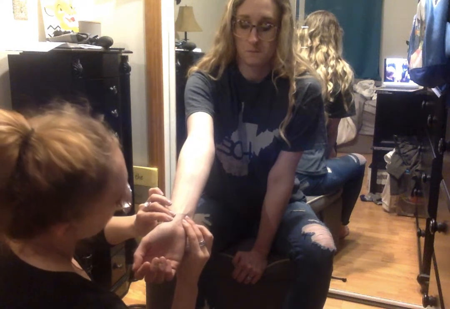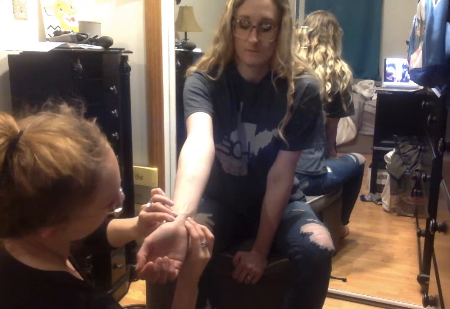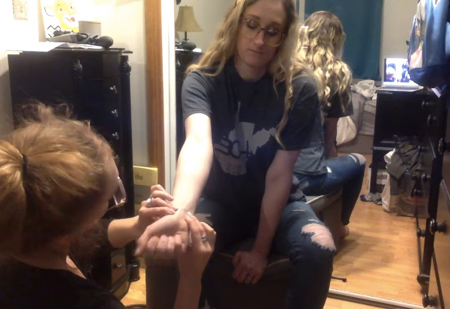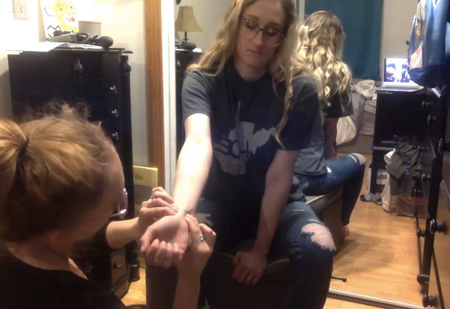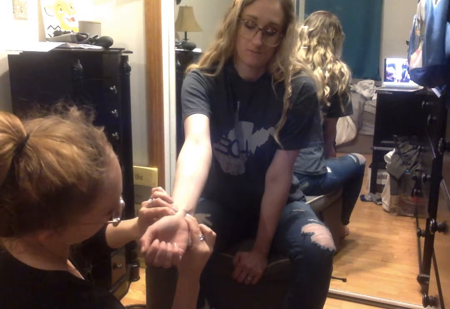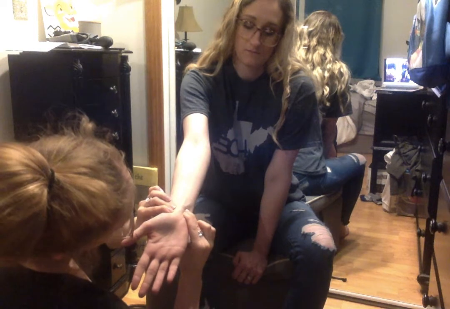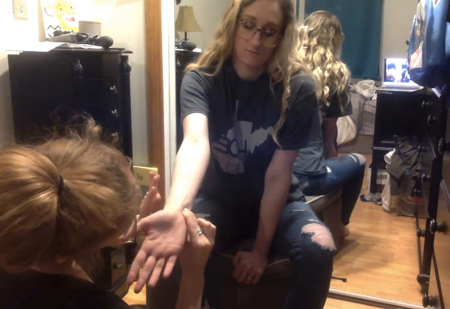So I palpate the two sides, and then I ask the patient to clench their fist 3 times quickly. And then I push down and occlude, and then I ask her to open her fingers, and I should see whiteness. Now I'm going to let go of the radial, and I should see pink.